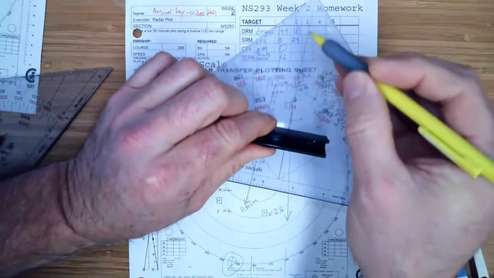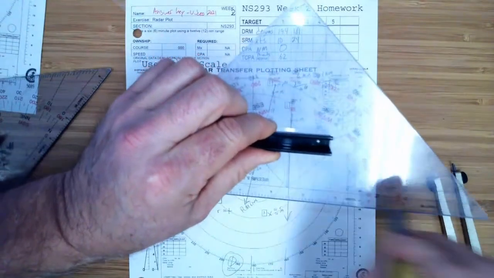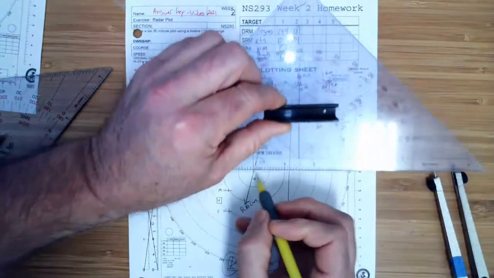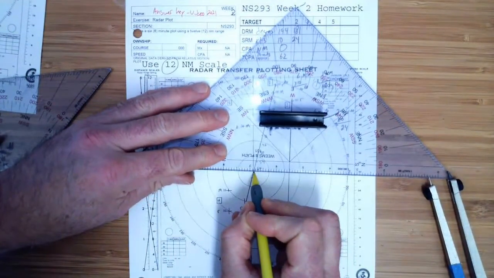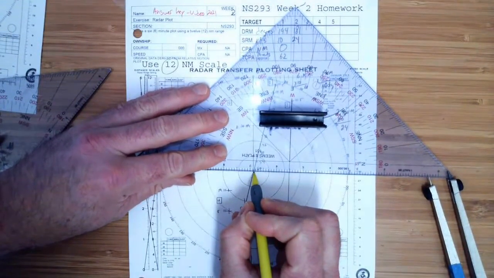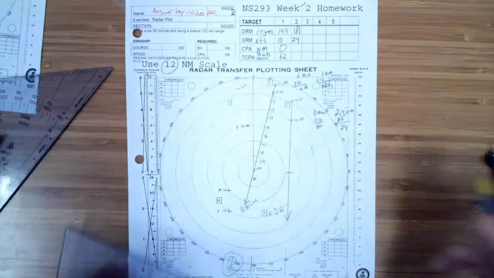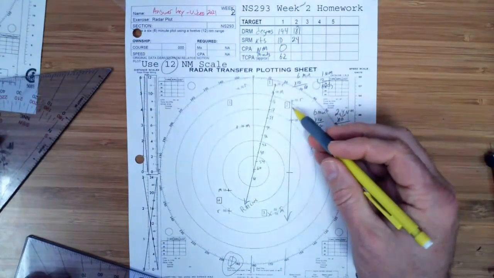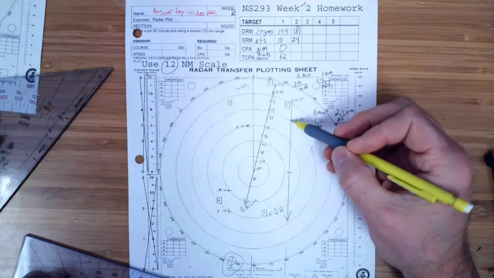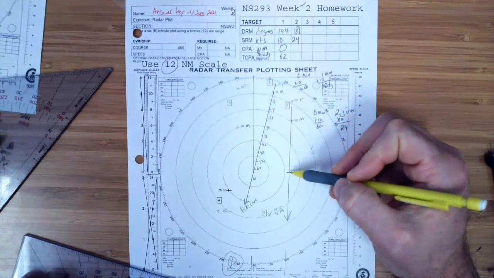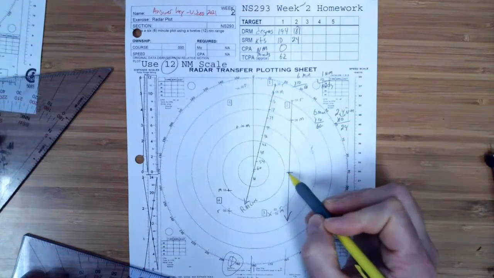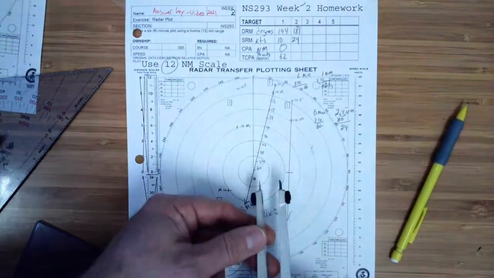Now I'm going to take advantage of this nice perpendicular line. I've got this edge, and this line is perpendicular to it. So I put my pencil down there, put my perpendicular line on my relative motion line, and I can make a little tick mark. Now, if neither one of us changes course or speed, that target is going to continue to follow down along this relative motion line. And this is the spot where it's going to be the closest to us. That's the CPA.